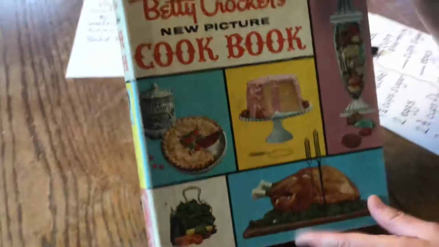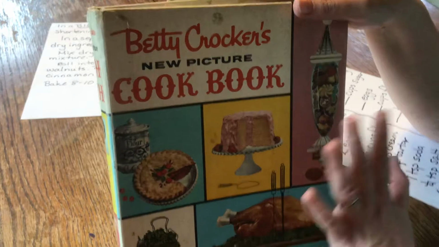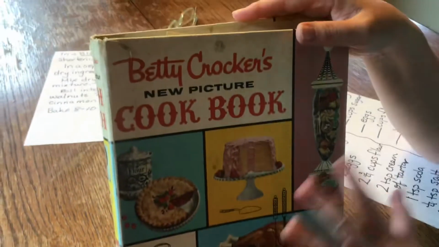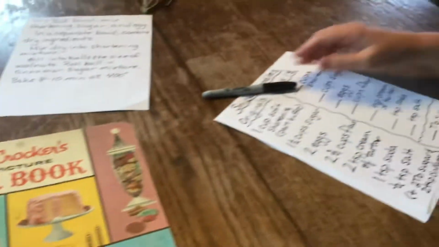Now, fair is fair. I'll let you know this is not a recipe our family made up. We got it from this old Betty Crocker's cookbook that was published in about 1959. So it's been around for a while. It's not an original recipe, but it's one that we really like.